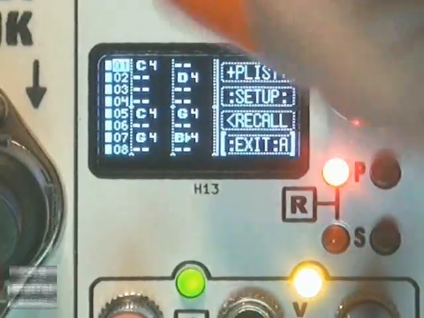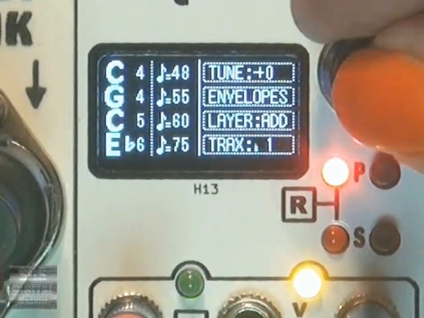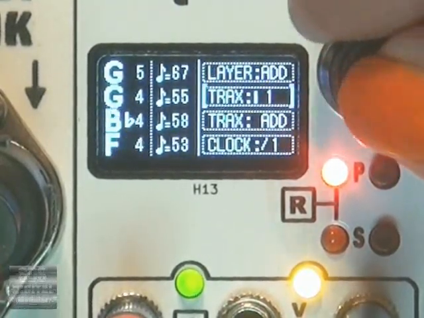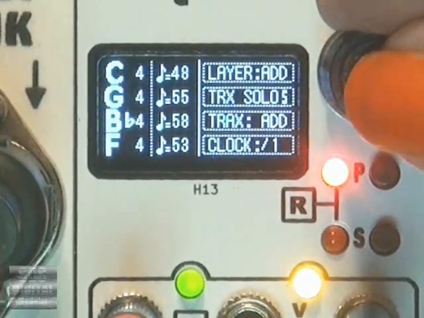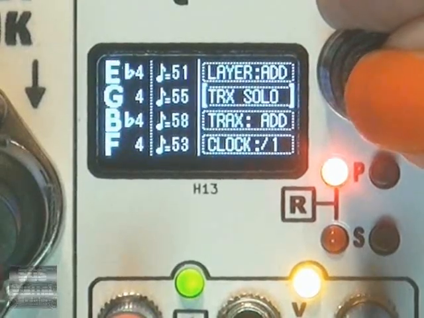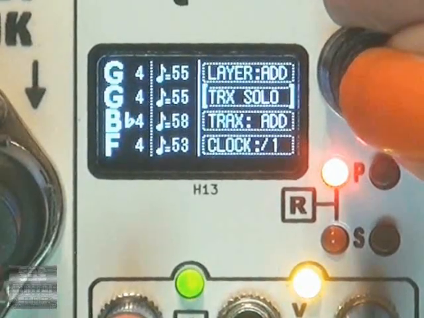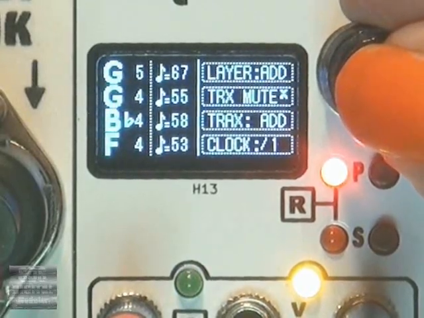Exiting out of the grid, let's have a look at the TRAX drop-down buttons. Just click and then scroll down. First is the solo, which shows this little S always, followed by the mute, which will always show a little X.